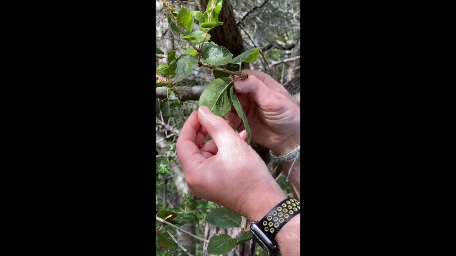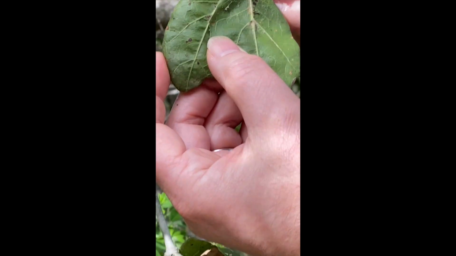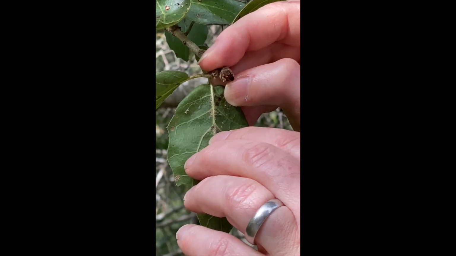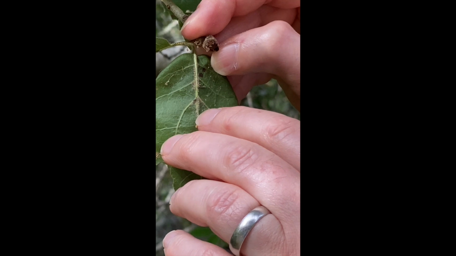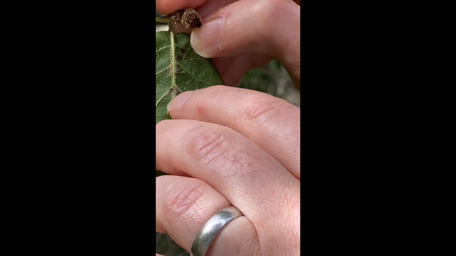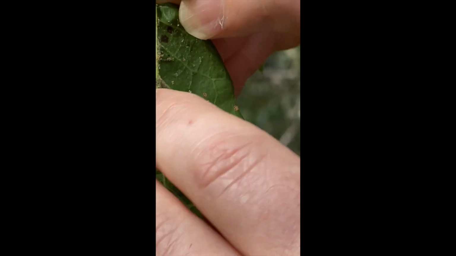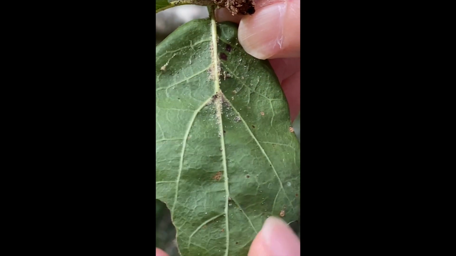And then if we look on the underside, perhaps that's a better one. They've got these little tufts of hair just in the axils of the secondary veins. Little buff-colored hairs.